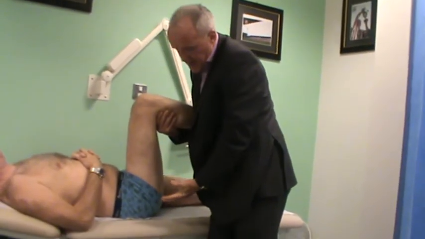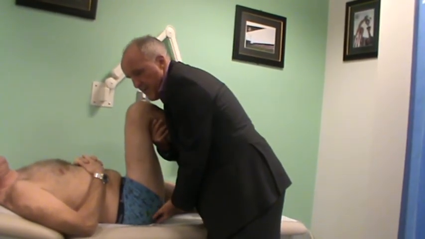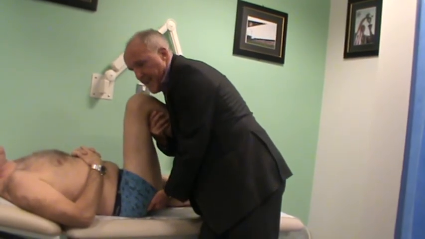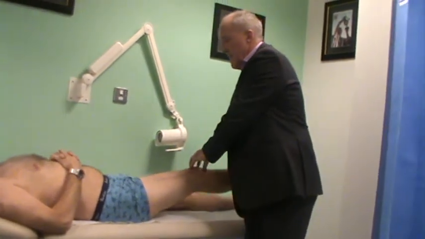To check for a posterior labral tear, we would have the same movement, but we would feel posteriorly over the buttock area to feel for any clicking or any popping. That completes a very brief hip and groin examination.